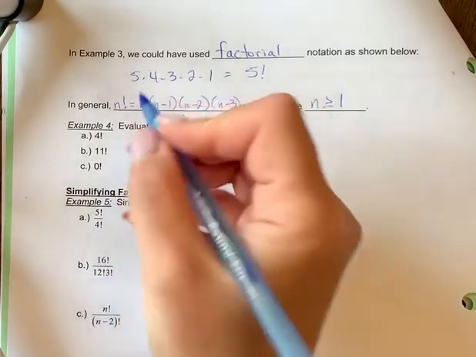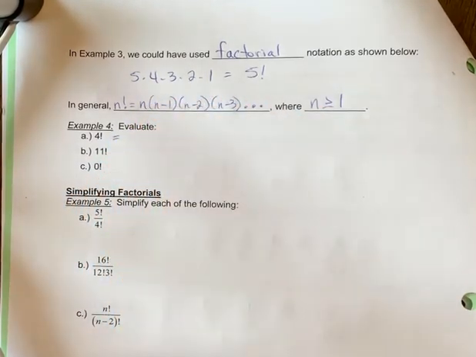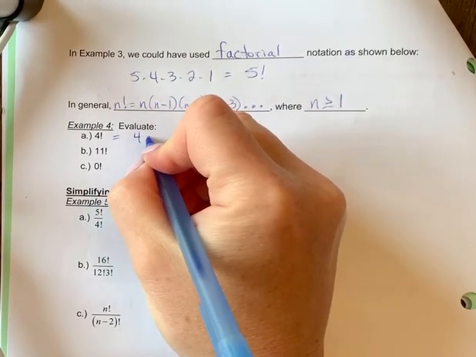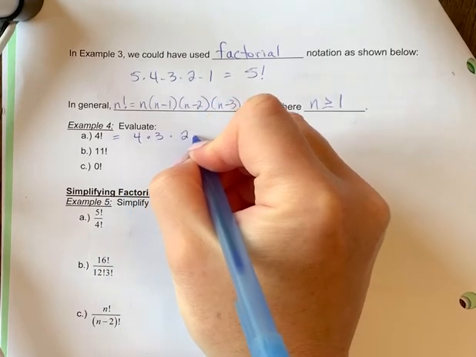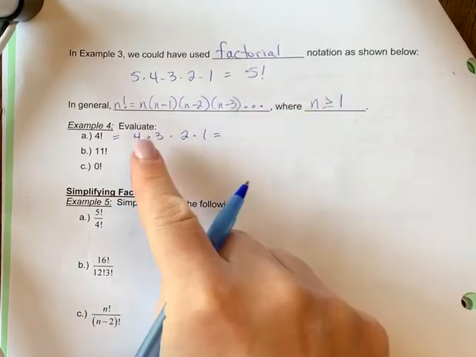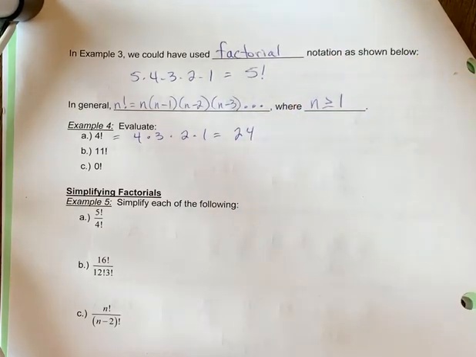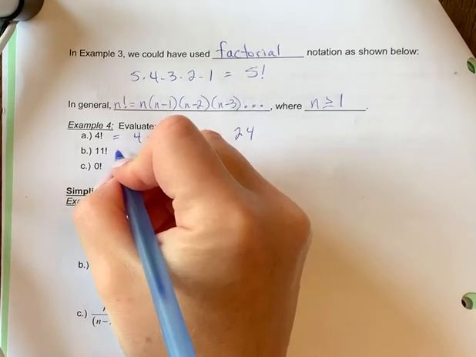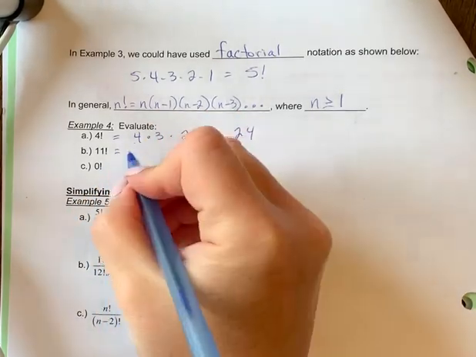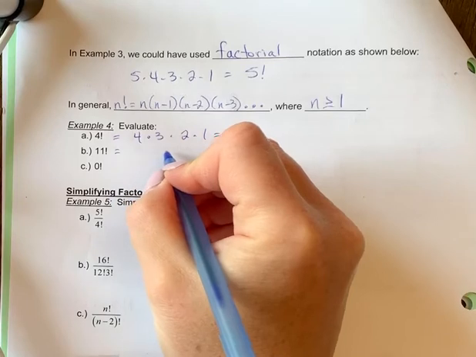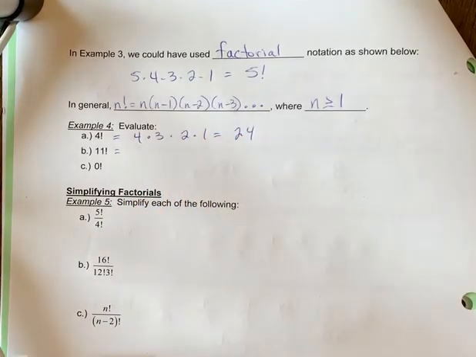So let's evaluate this. If you see 4 factorial, then that means 4 times 3 times 2 times 1. So 12 times 2 is 24. So 4 with an exclamation mark is really 4 factorial and means 24. Now 11 factorial. It takes a long time to write all this out if we go 11 times 10 times 9. It also takes some time to punch that in your calculators.